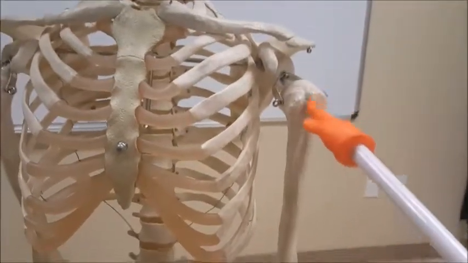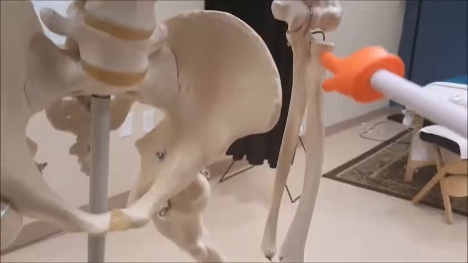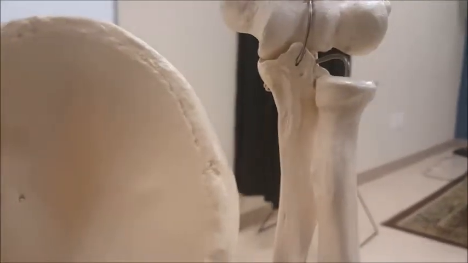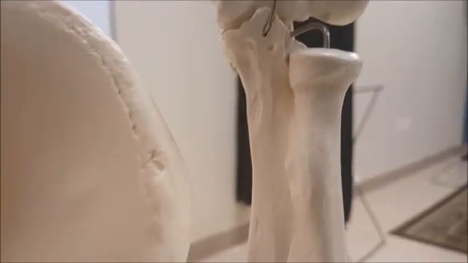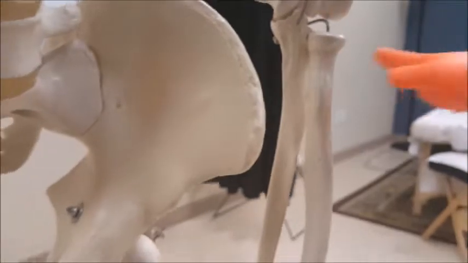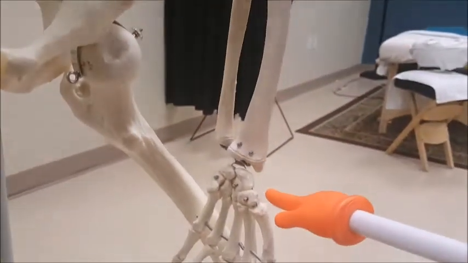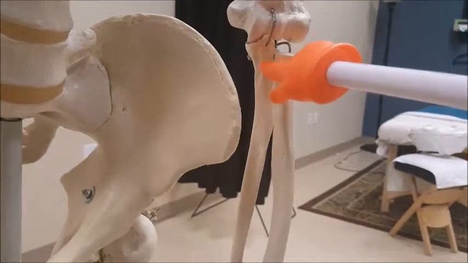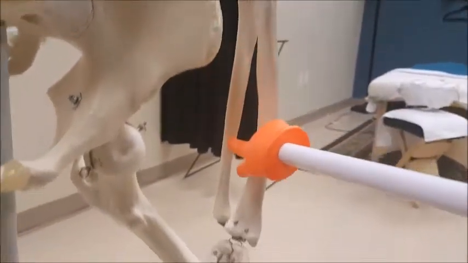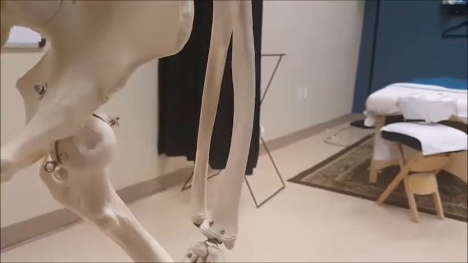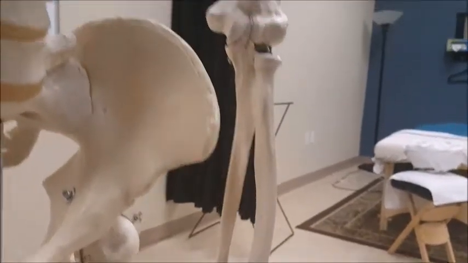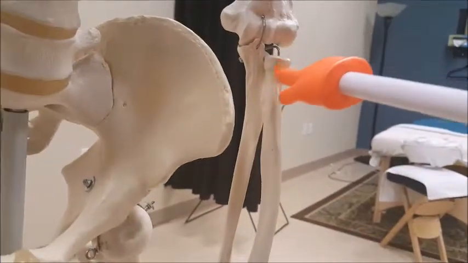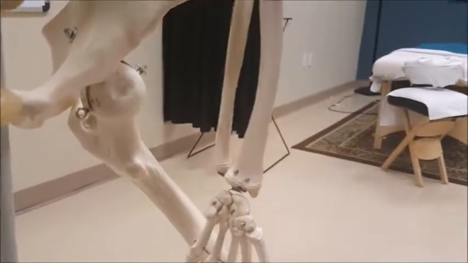Next, we have the humerus, radius. The radius is identifiable by that round head there. Also, the radius is on the thumb side, or digit 1, thumb side. Right next to it, we have the ulna. The ulna is pinky side. So ulna, pinky side, radius, thumb side.